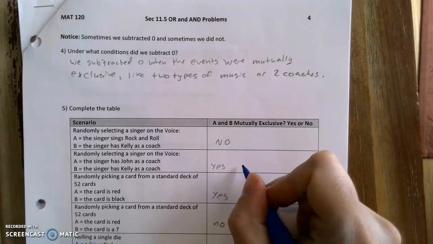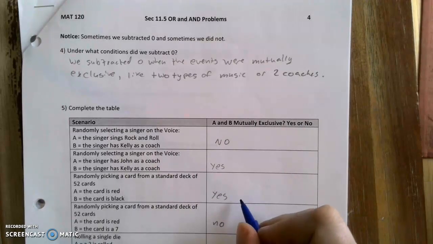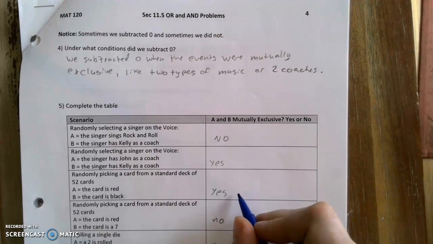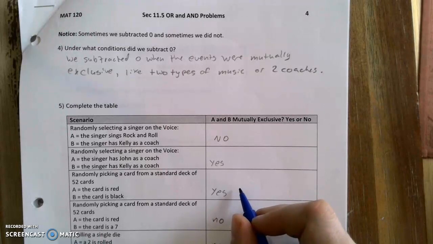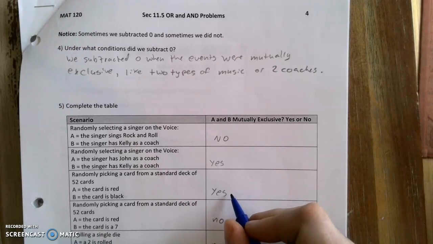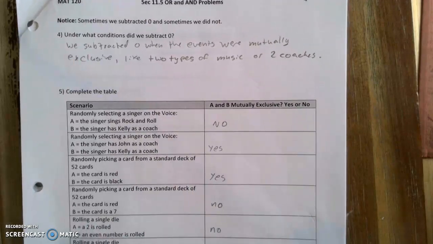Randomly selecting a singer on The Voice. The singer has John as coach or Kelly as a coach. Now that is mutually exclusive. You have one or the other, not both. How about if we look at randomly picking a card from a standard deck of 52? The card is red or the card is black. Those are mutually exclusive. They can't be red and black cards.